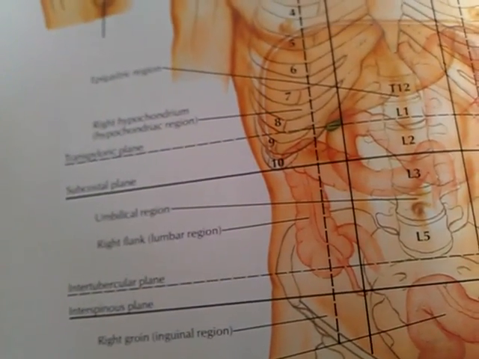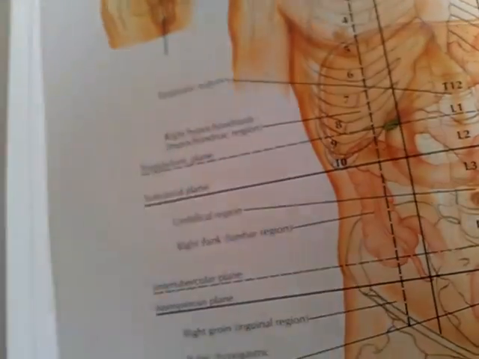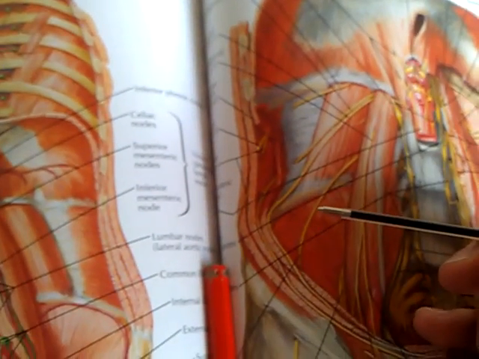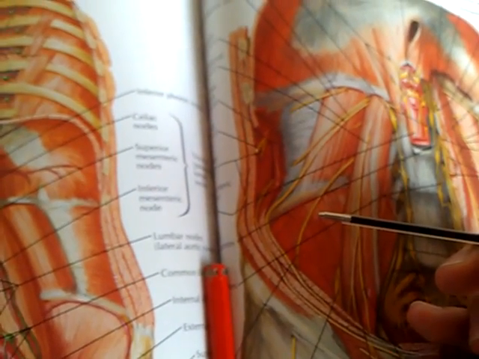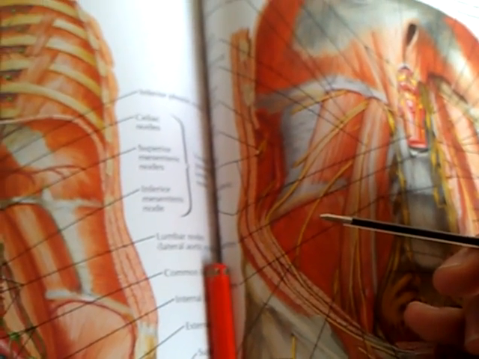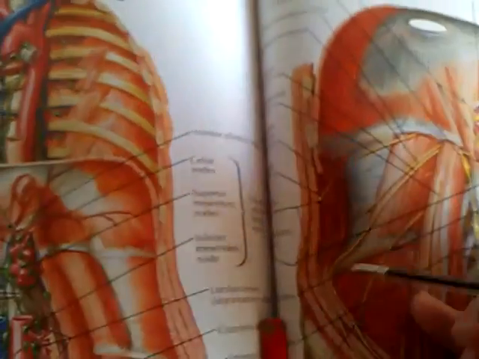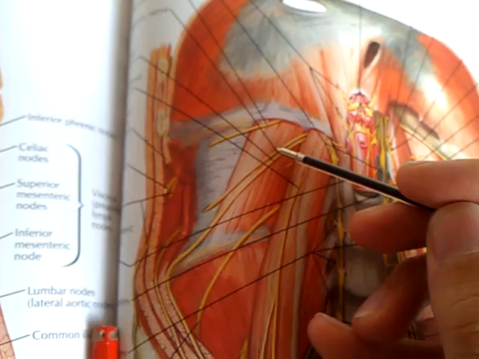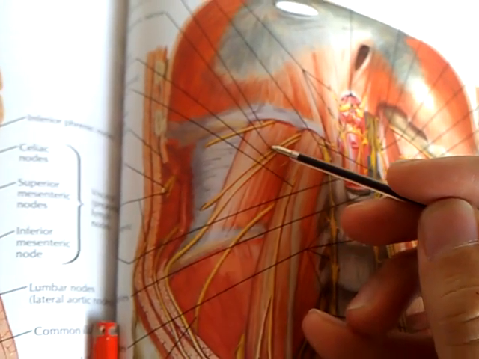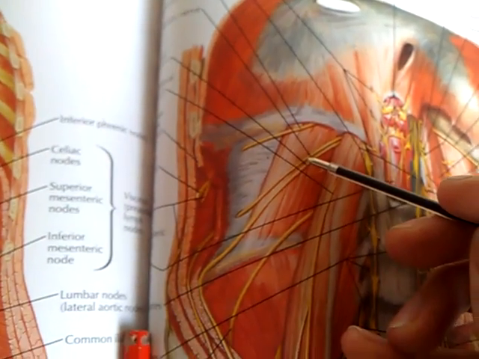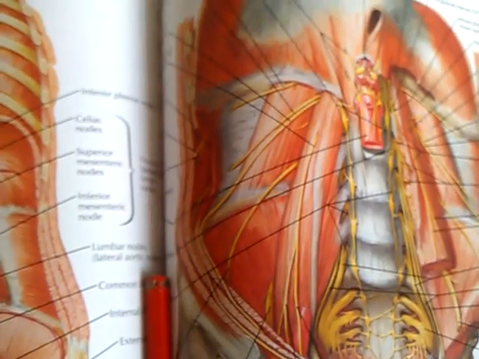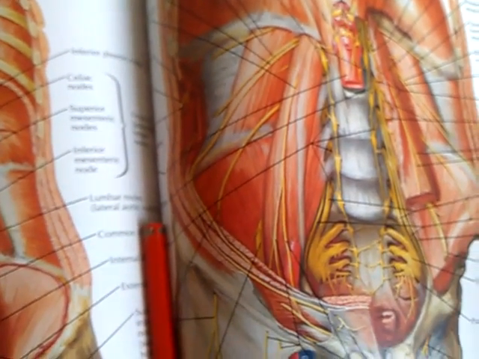The relations of the ascending colon. Behind you have the lateral femoral cutaneous nerve, ilioinguinal nerve, and iliohypogastric nerve. In front you have ileum and greater omentum.